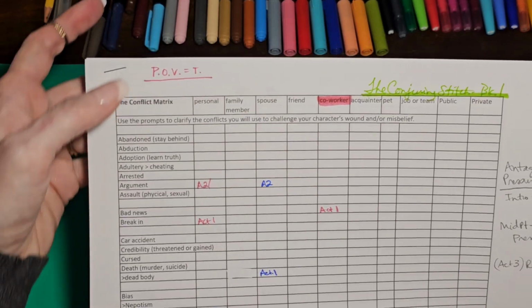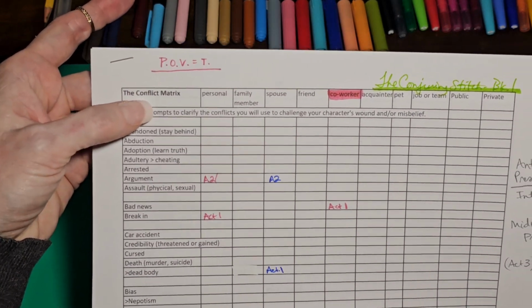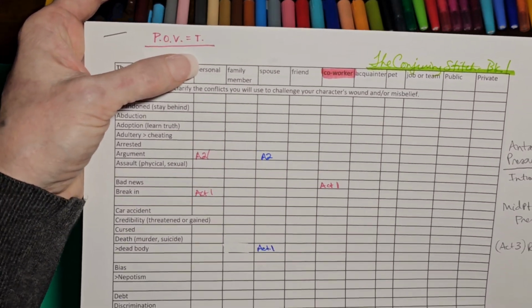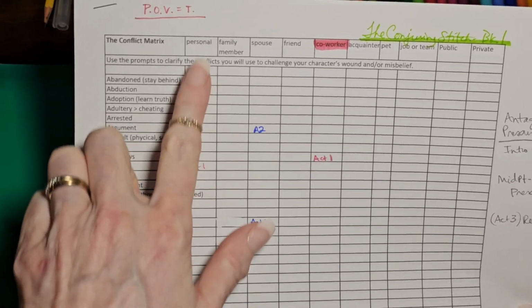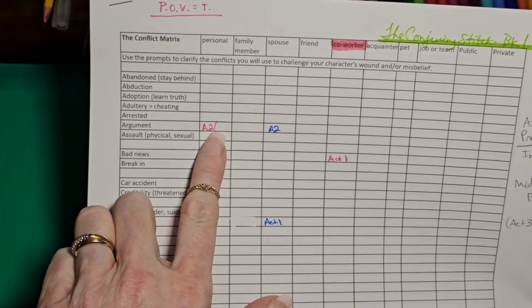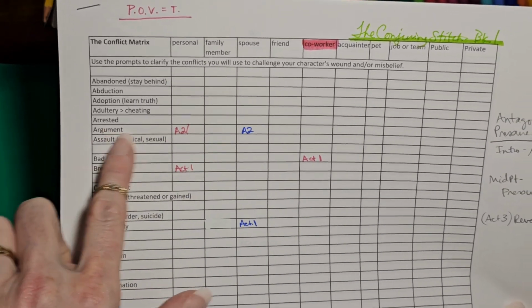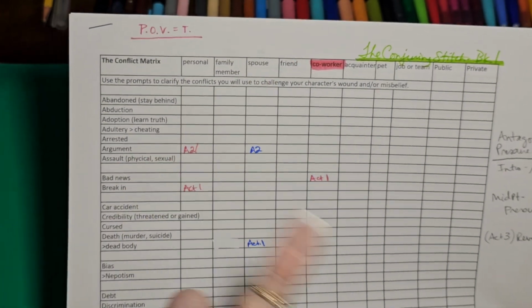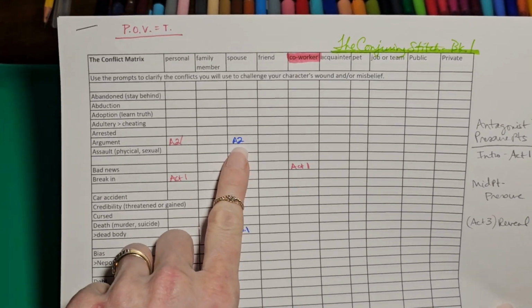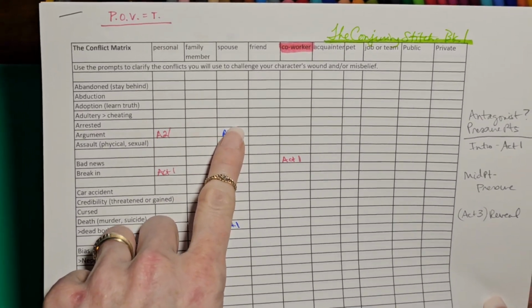But in mine, I'm tracking my conflict matrix from the point of view of Tara, but I've also added a few items in for Branch. So for example, a personal, so that means it's her, we know it's pink because that's Tara, is an argument in Act 2. I've got Branch labeled as a spouse. No spoilers, we'll just leave it at that. But in Act 2, he's got the argument scene.